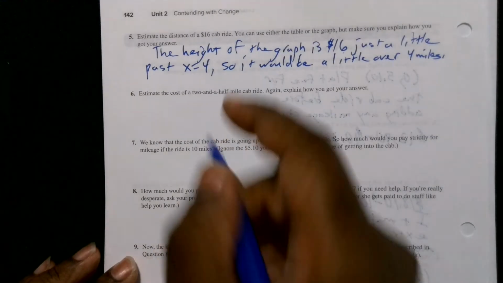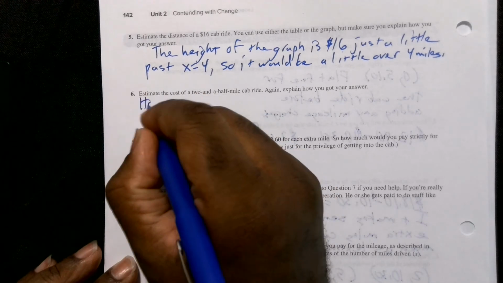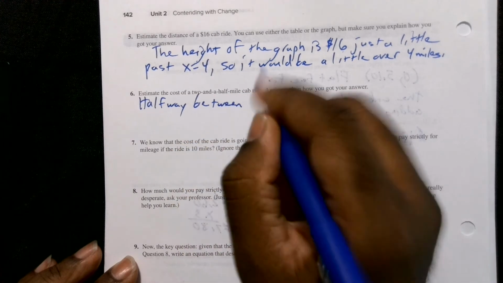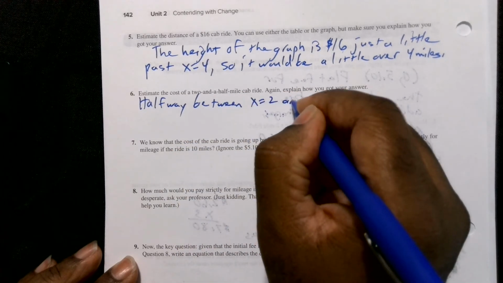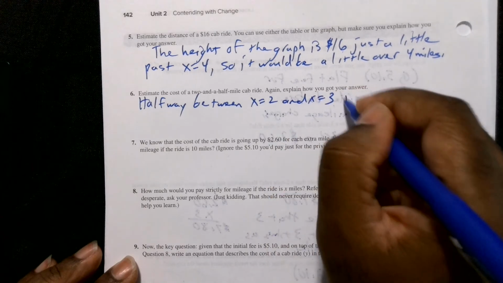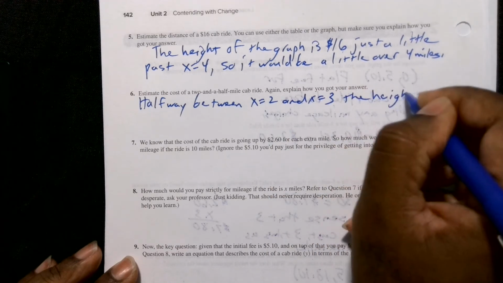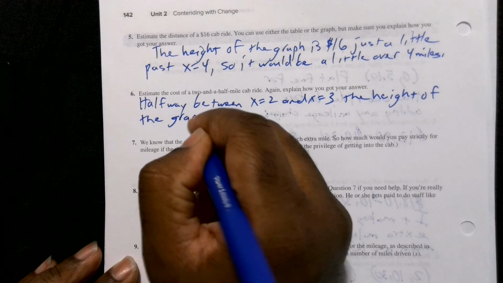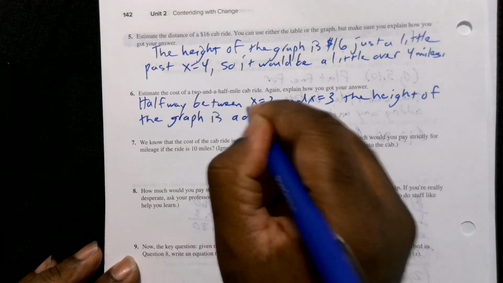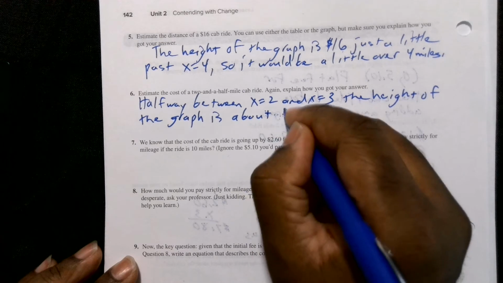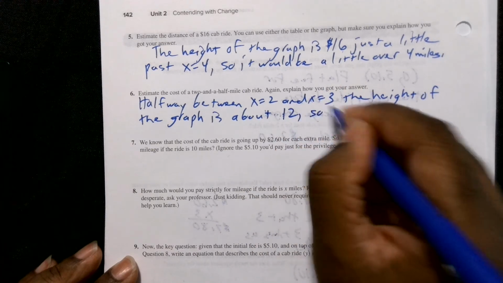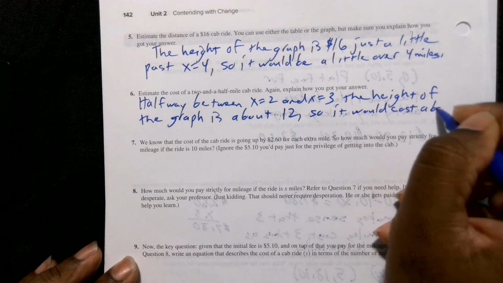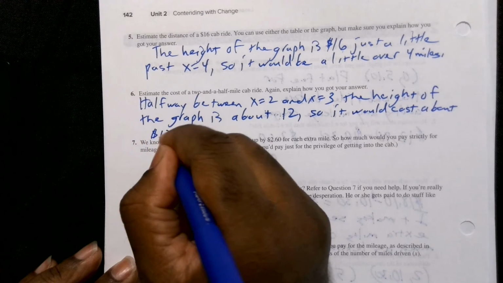So we could say again, halfway between x equals 2 and x equals 3, the height of the graph is about 12. So it will cost about $12.